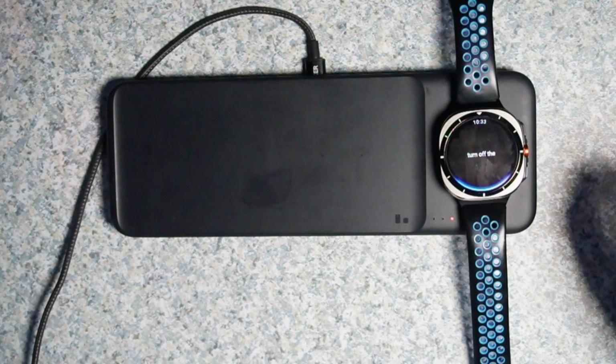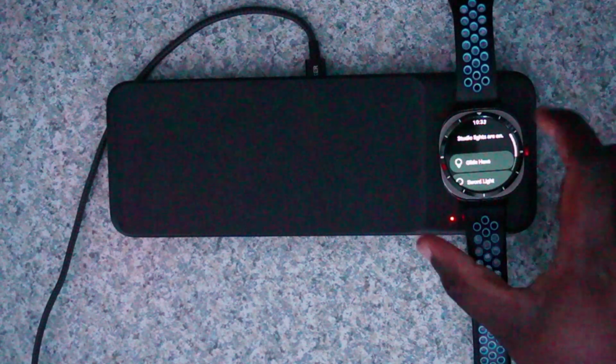Turn off the desk lamp. Turn on studio panel lights. Okay, they're on. Make studio panel lights orange. Make studio panel lights blue. Make studio panel lights bright white at 100%.